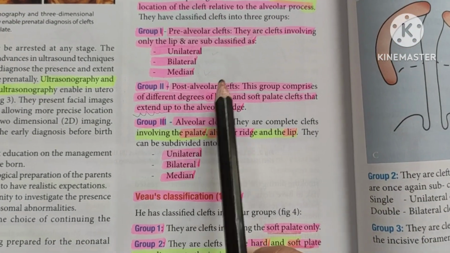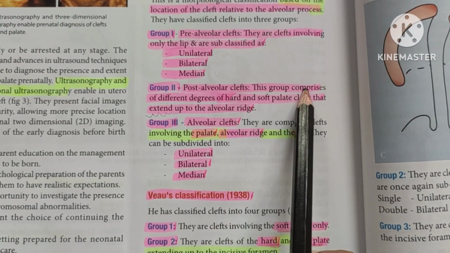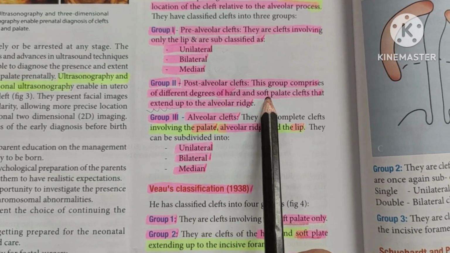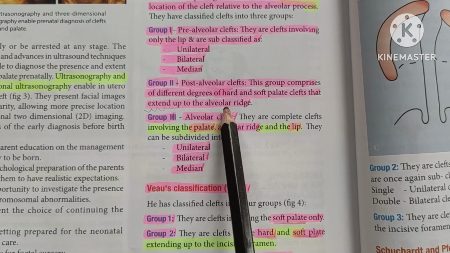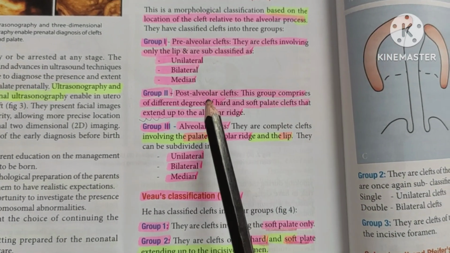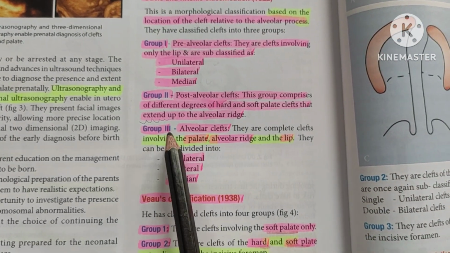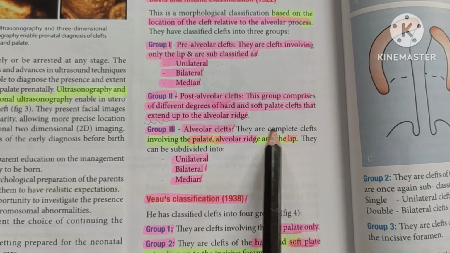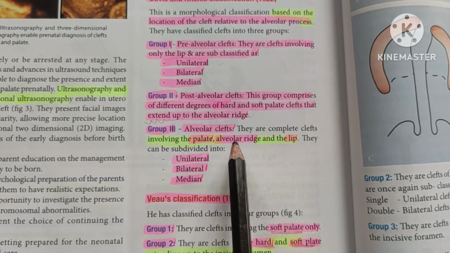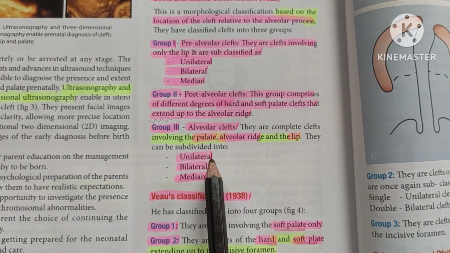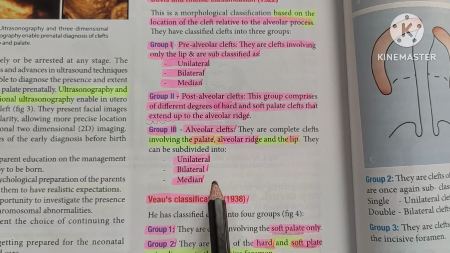Group 2 means the postalveolar. This group comprises different degrees of hard and soft palate cleft extending up to the alveolus. Group 3 is alveolar cleft, that is the complete cleft involving the palate, alveolus and the lip. They are further subdivided into unilateral, bilateral and median.